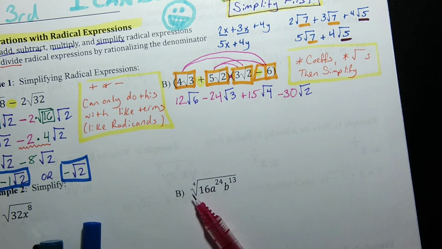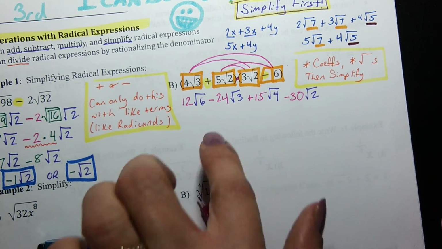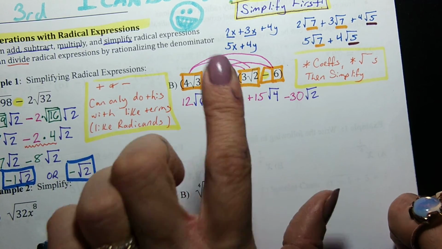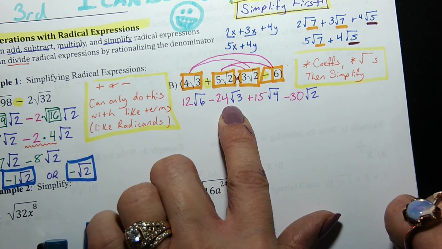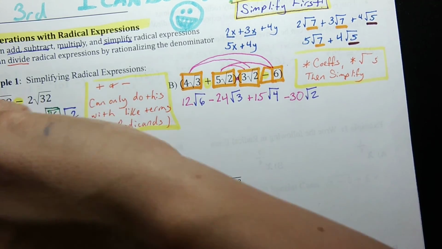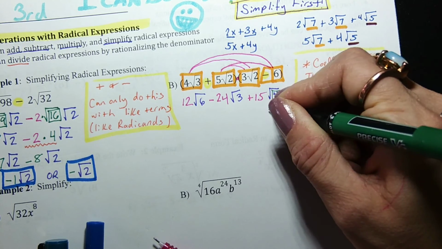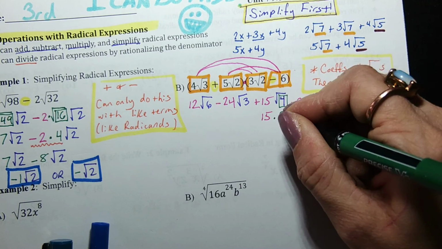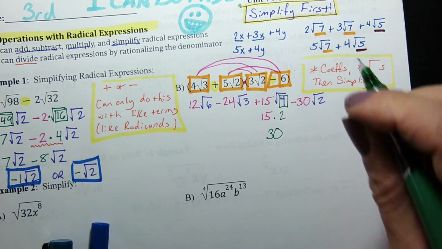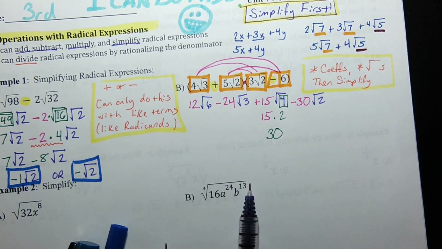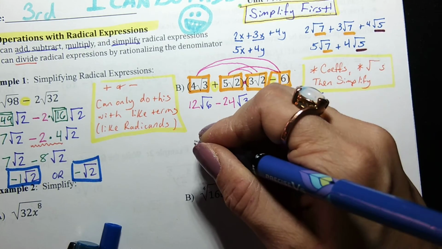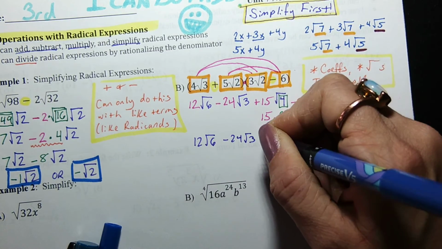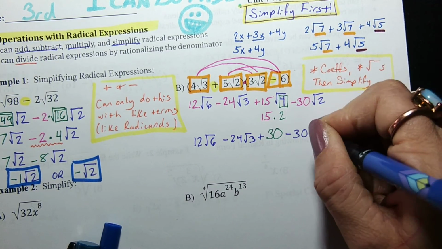So now that we've carried on, we'll see if we can simplify. Can I simplify 12 rad 6? No perfect squares we can take out of 6. Can I simplify negative 24 rad 3? No. Positive 15 rad 4? Yep, that's a perfect square. So this is going to turn into 15 times 2, or 30. Can I simplify negative 30 rad 2? No. So bringing down what I have, 12 rad 6 minus 24 rad 3 plus 30 minus 30 rad 2.